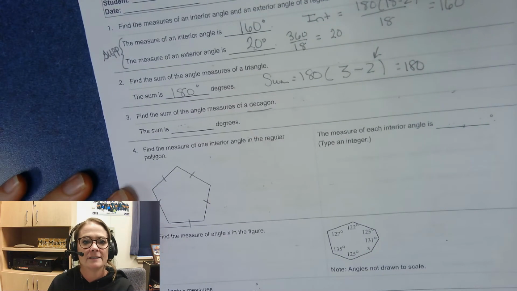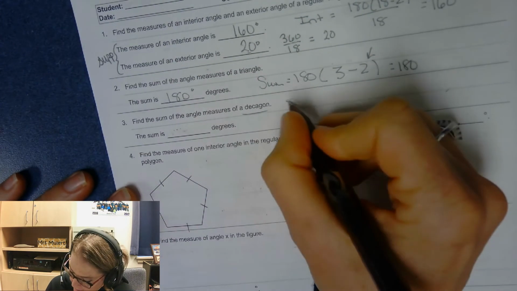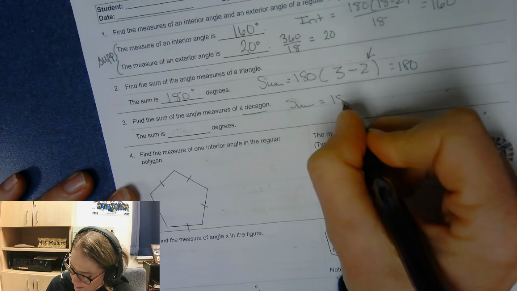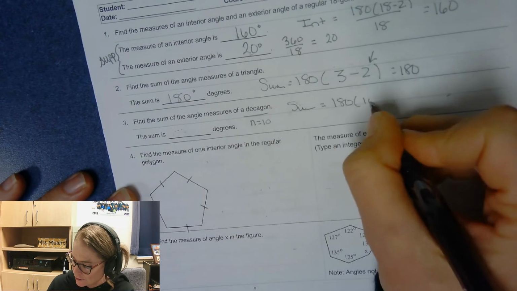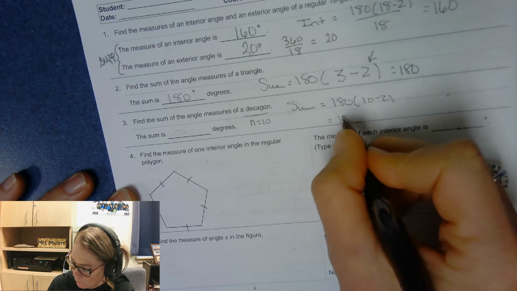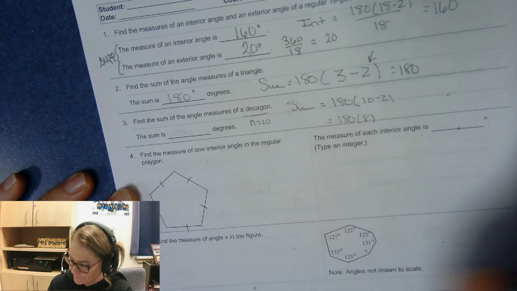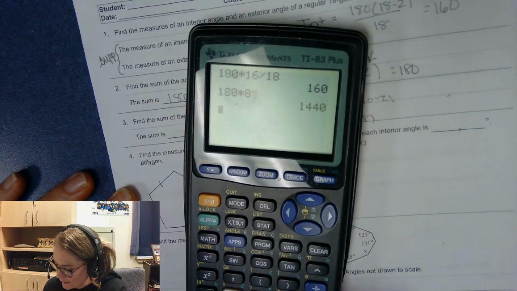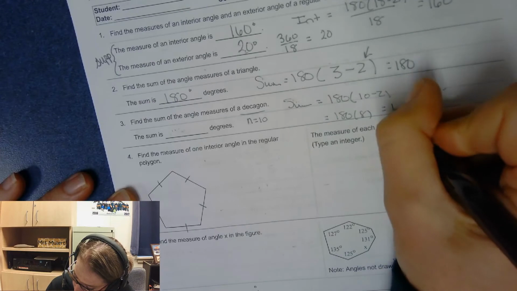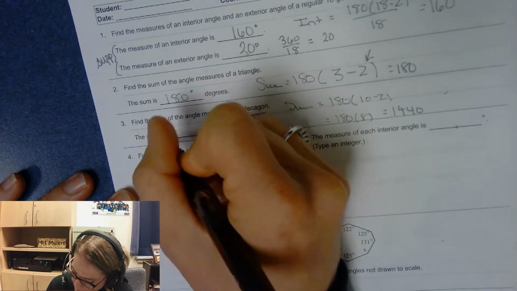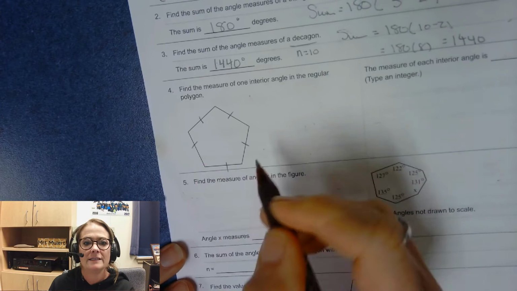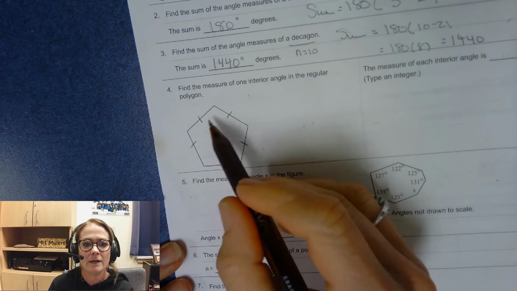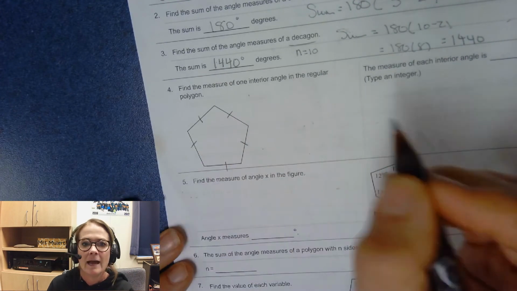Find the sum of the angle measures of a decagon. So the sum is just 180, and a decagon has n equals 10 sides, so that's 10 minus 2. So 180 times 8, and we're just going to get 1440 here. 1440.